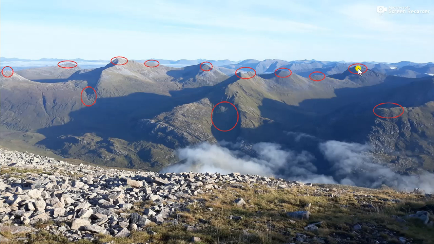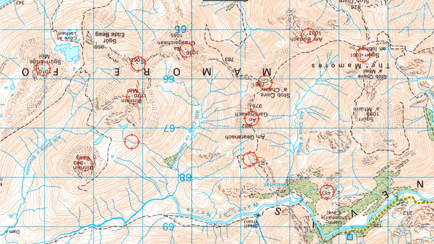And then from there, if we come along, the photograph ends. It looks like it's going up to some high point here to the right as we're looking, and if we have a look back on the map, that goes up here, so we can't actually see that.